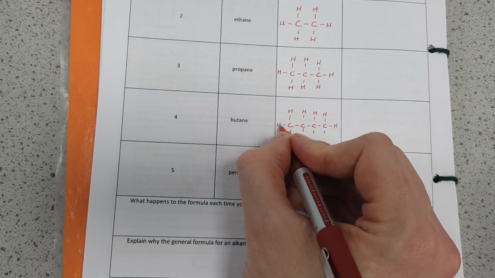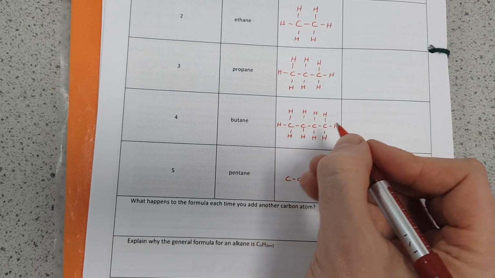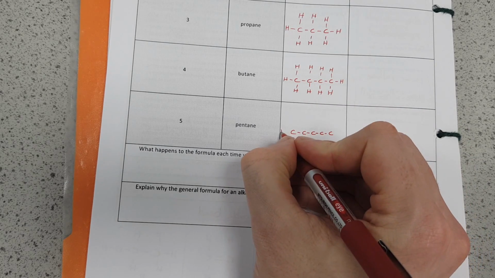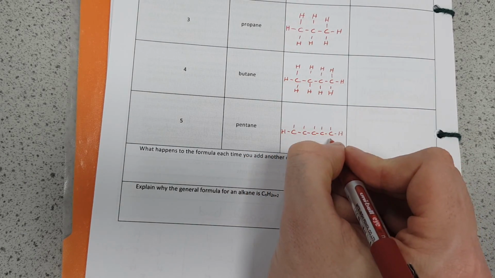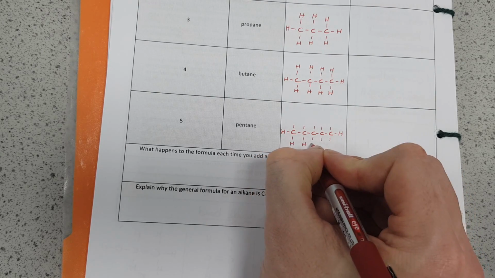So when you finish with your molecule, just double check. Do all of your hydrogens have 1 bond? Do all of your carbons have 4 bonds? And again, this ties into what we were doing with the covalent bonding in topic 2. So we'll just add our hydrogens in here.